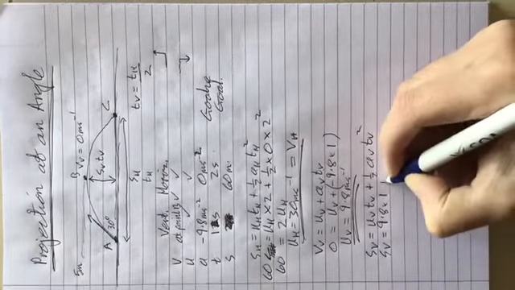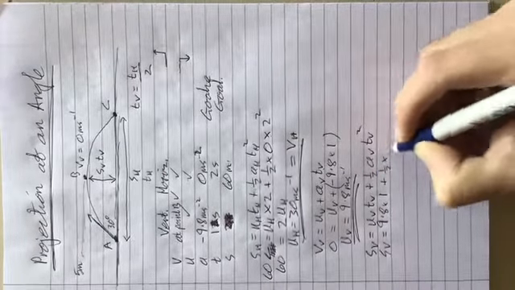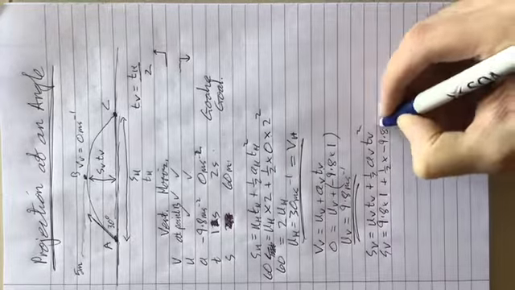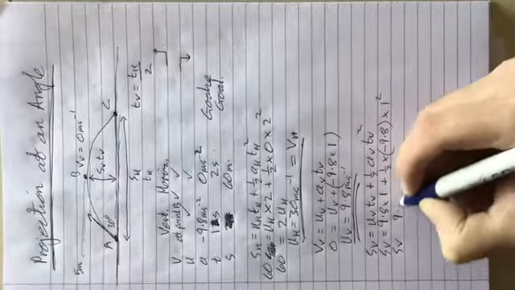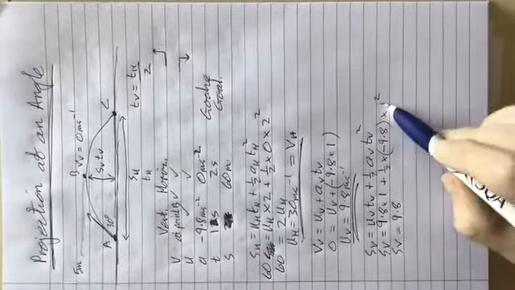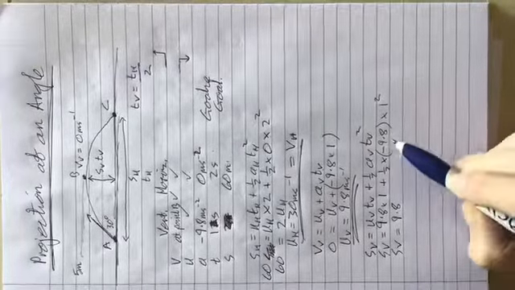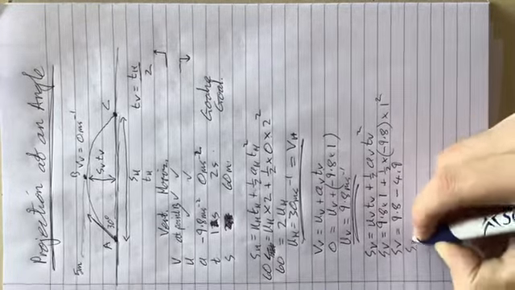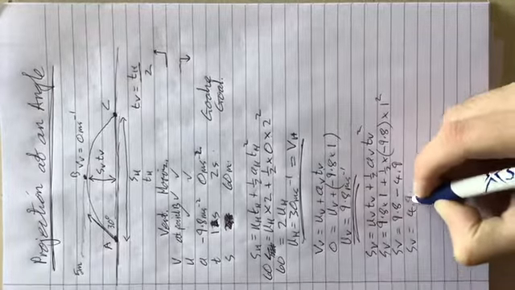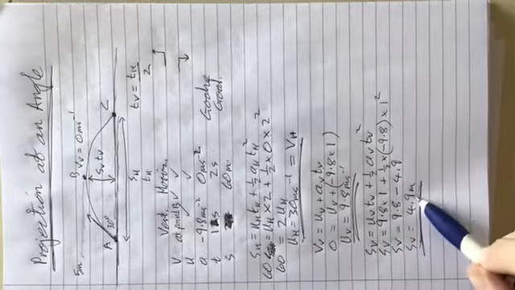It was 9.8 times 1 plus a half times negative 9.8 times the 1 second squared. So 9.8 times 1 is the 9.8. 1 squared is 1, times a half is a half, times negative 9.8 is negative 4.9. So SV is 4.9 metres. Looks like I wasn't too bad at estimating the height.